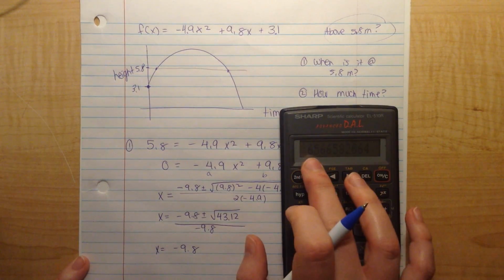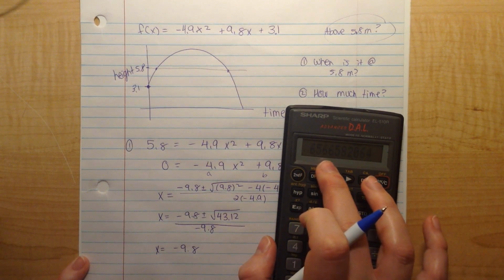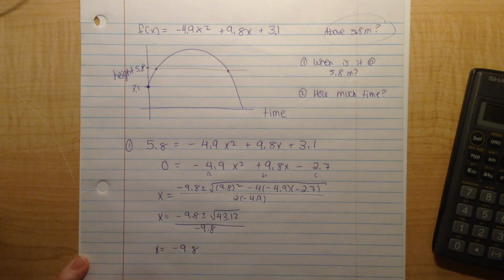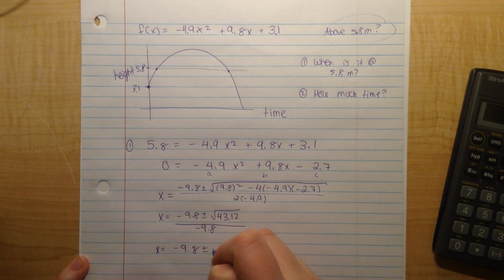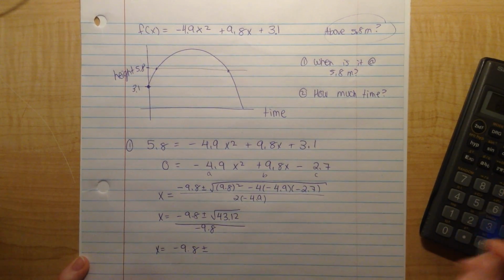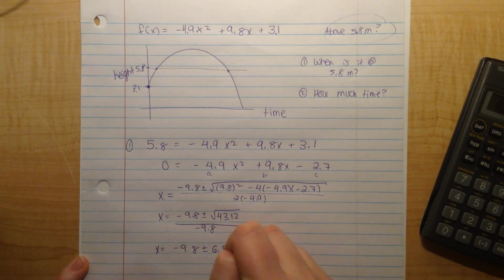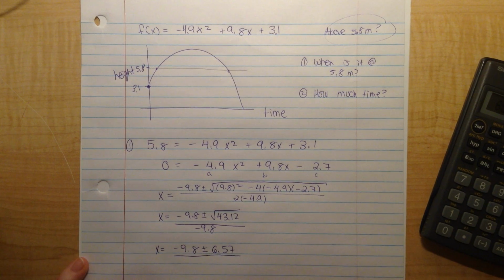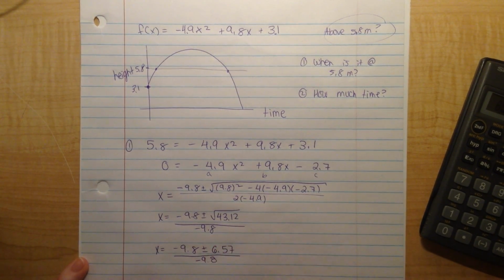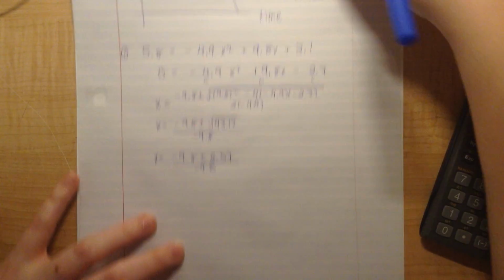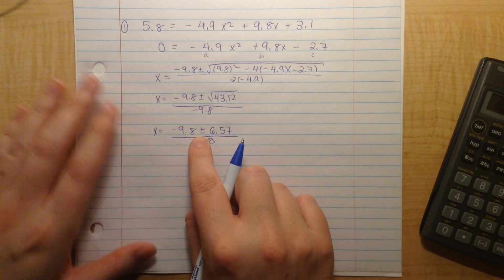But for me in this part I get 6.5665, blah blah blah. I'm just going to round that to, I don't know, 6.57. Usually the question will also tell you how many decimals to round your final answer to, but don't worry about it too much along the way. I'm not very picky.